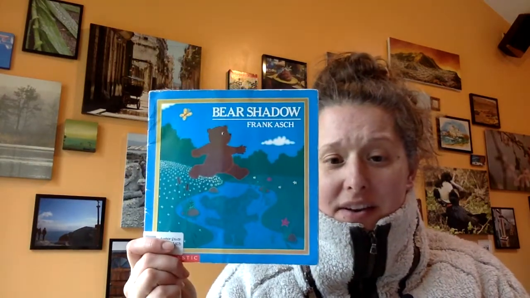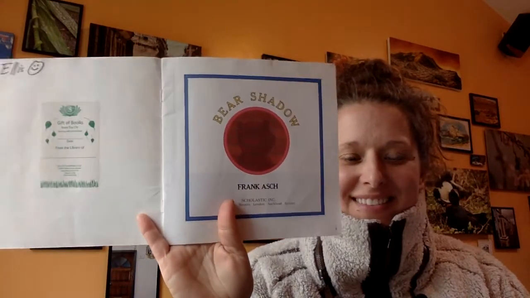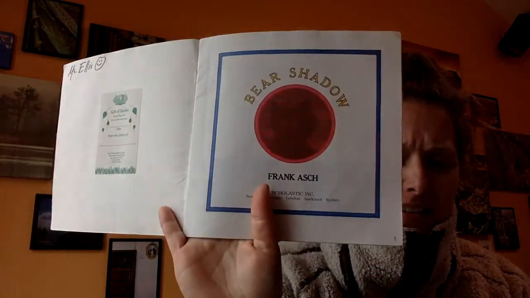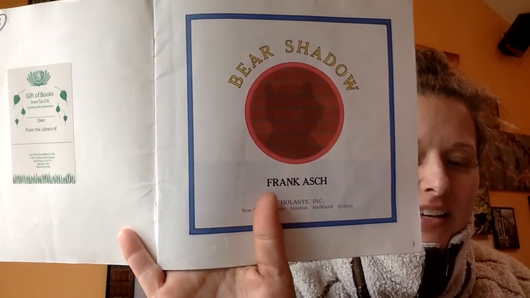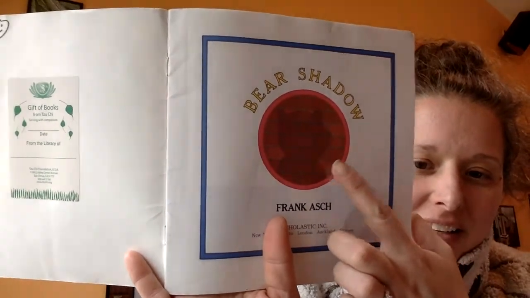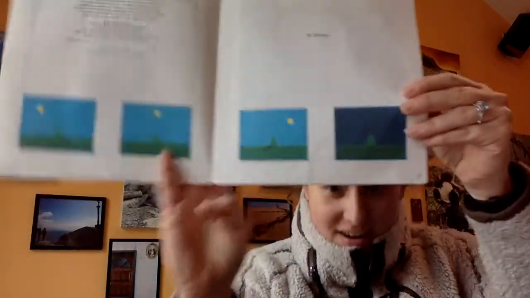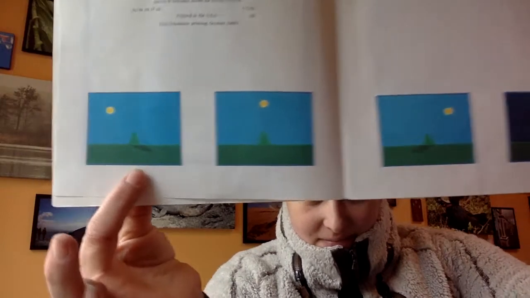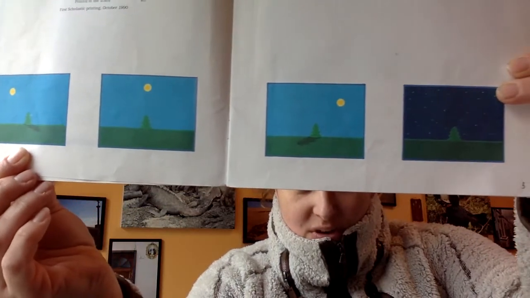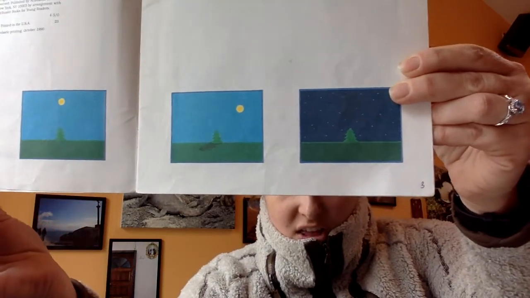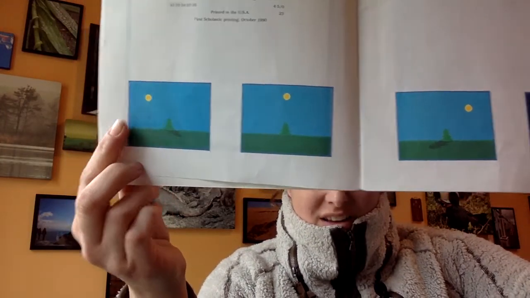So we've got Bear Shadow. Let's open up to that first page and see. There it is, a little hint. It's hard to tell with this low light, it's such a cloudy day today, but there's a little bit of an outline of a shadow on that wall. Bear Shadow. Oh, there they are. Look really carefully and see if you can tell what's changing in these pictures, because it's just the ground, the tree, and the sky with the sun in each picture.